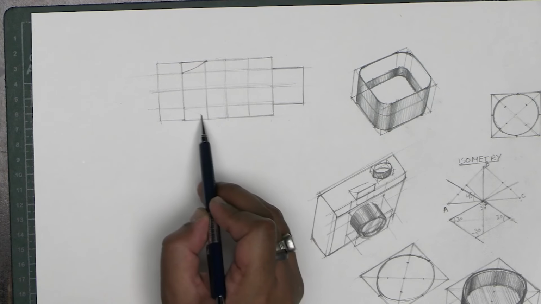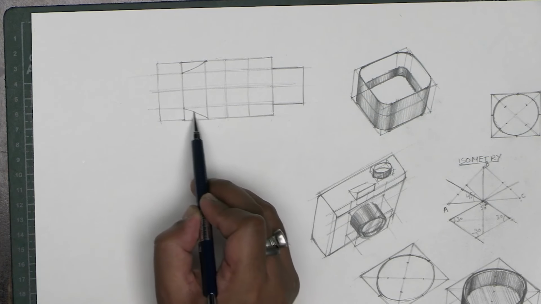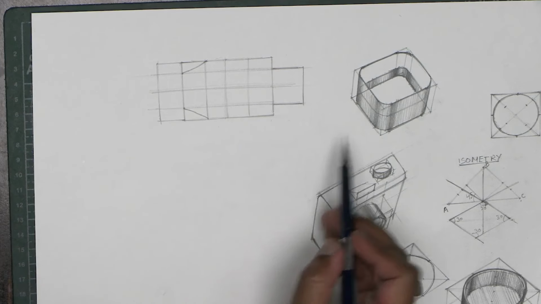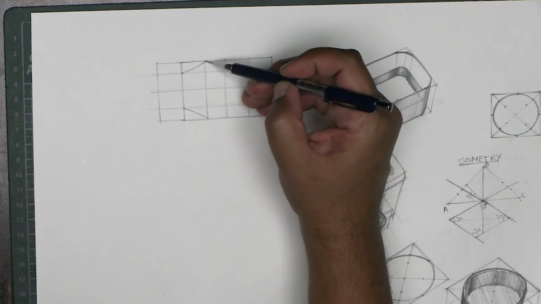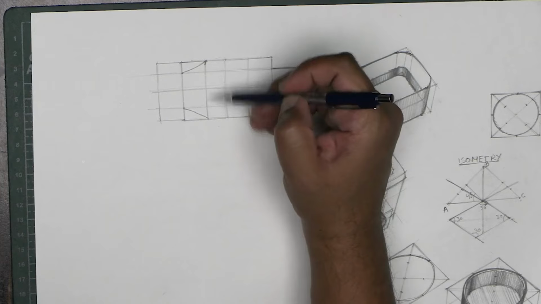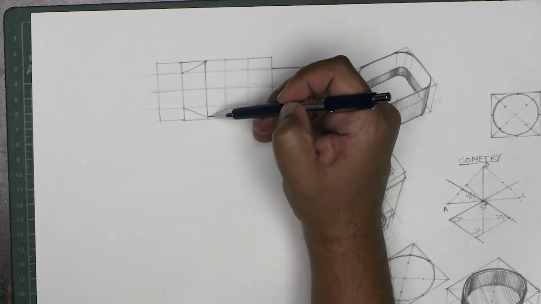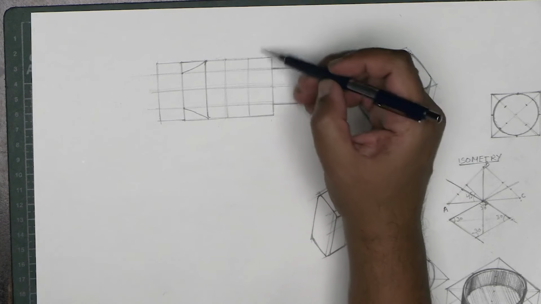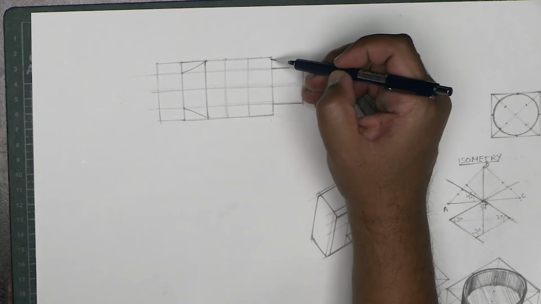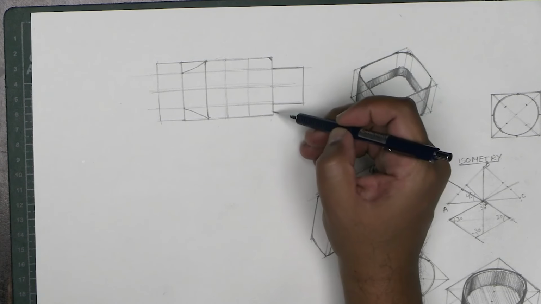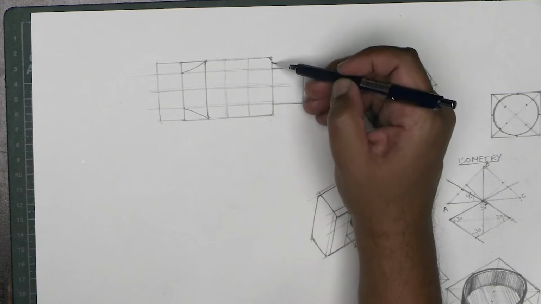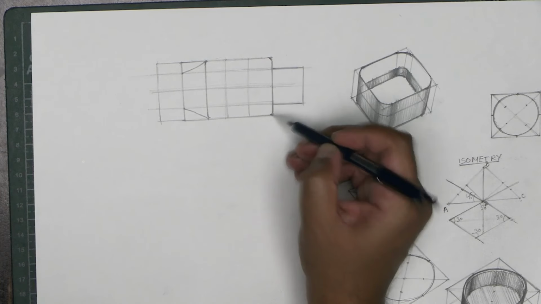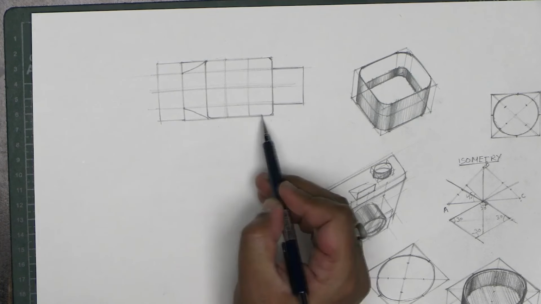From this side also. Now build this line. Push this line here. Build this line over here and push this line here. Push this line here and join. Join this side.